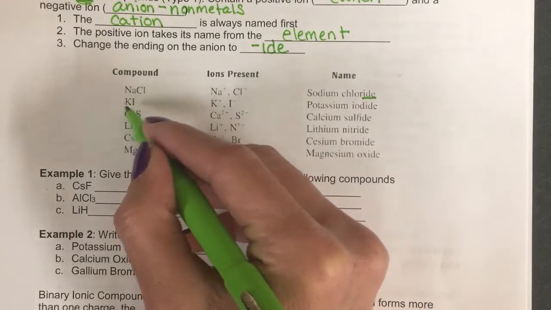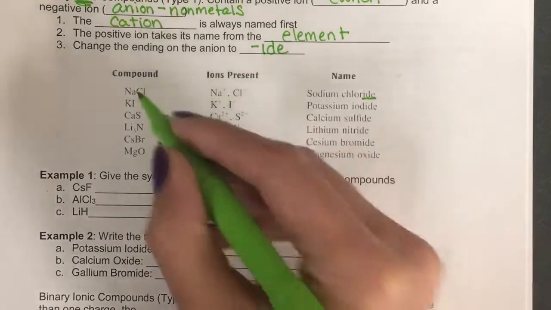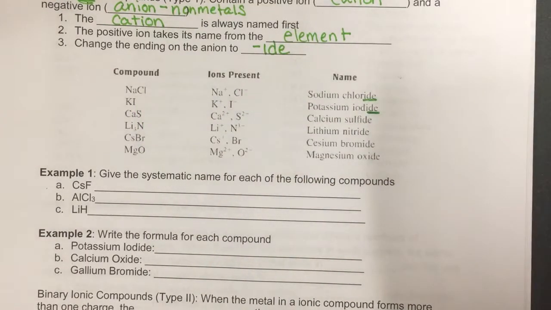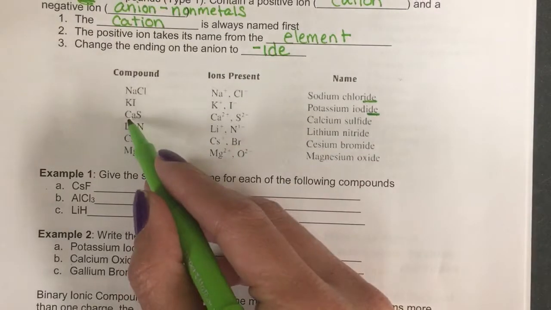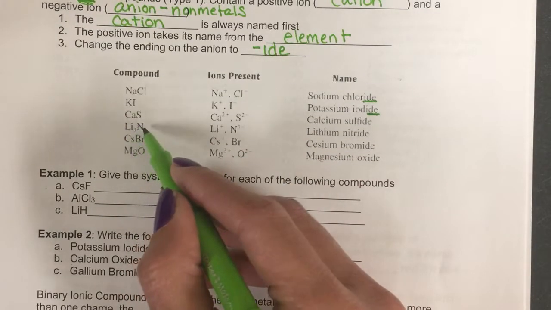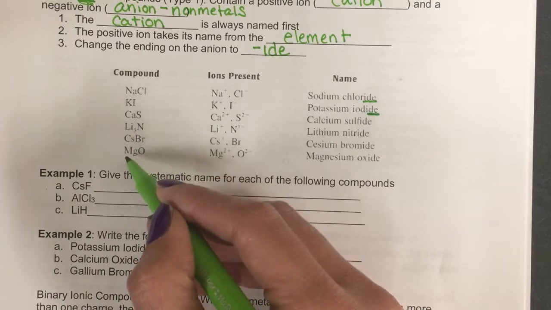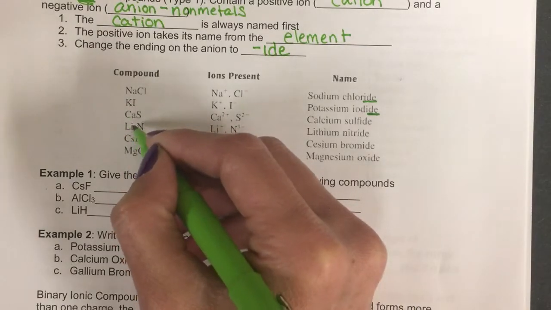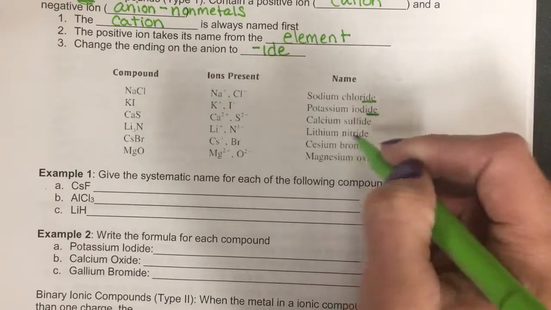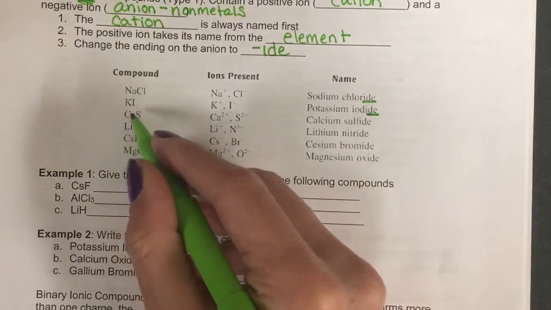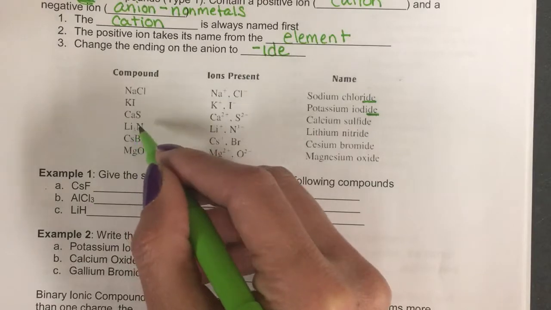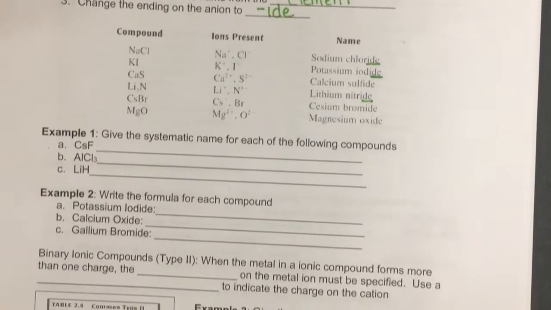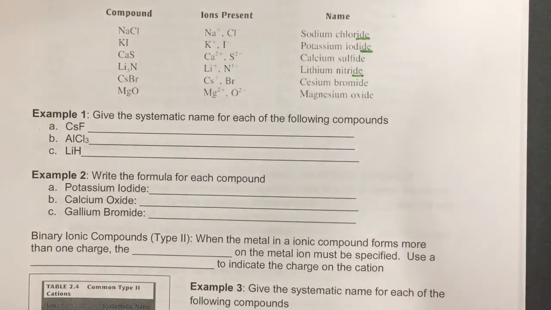KI, K is potassium, I leave the name alone. I is iodine, I change the ending to IDE, so it becomes potassium iodide. Calcium sulfide, lithium nitride, cesium bromide, magnesium oxide. Now it's important that you notice, even though I have 3 lithiums here, I don't say anything about the 3 in the name. I just name my first element, I name my second element, and I change that ending to IDE.